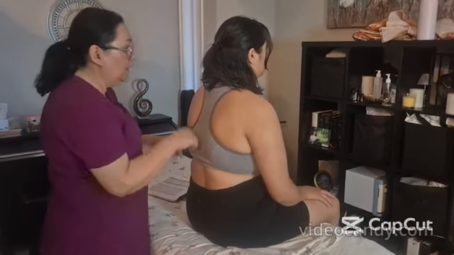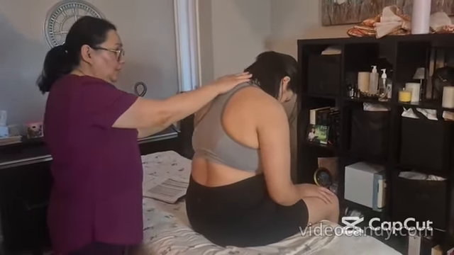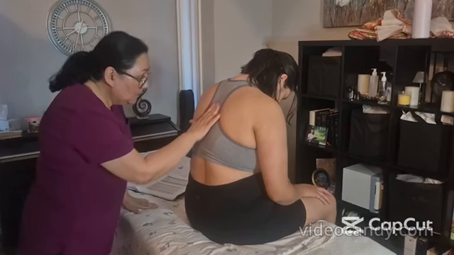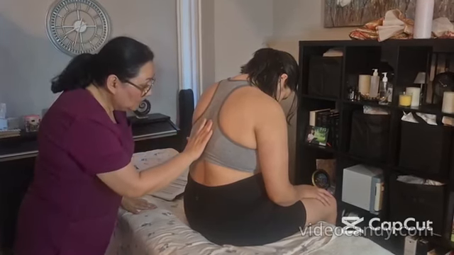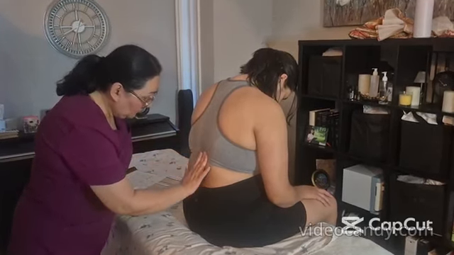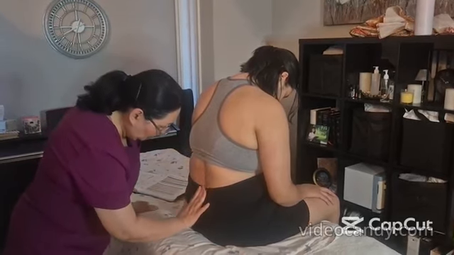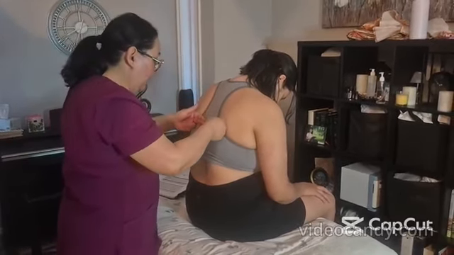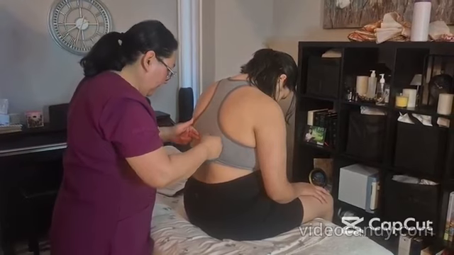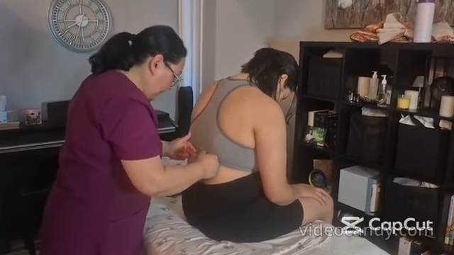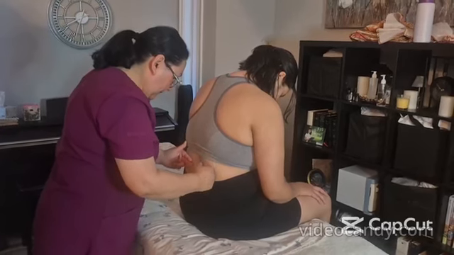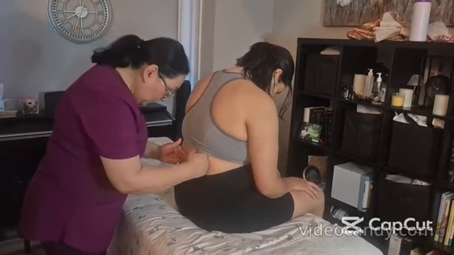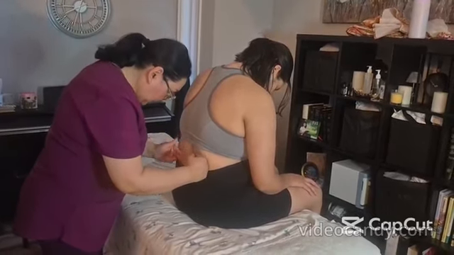Neutral is okay. Now flexion. No side bend. No side bend. Position in the left, right is good, left.